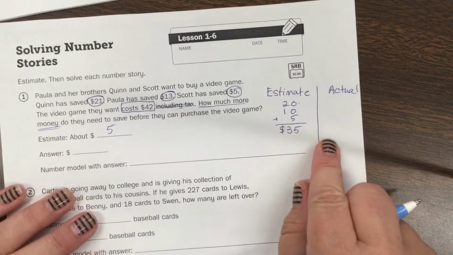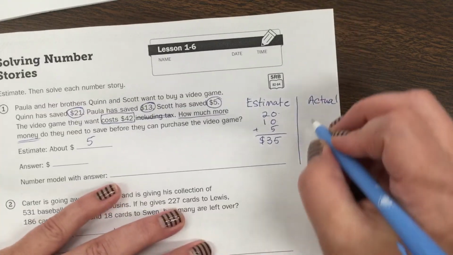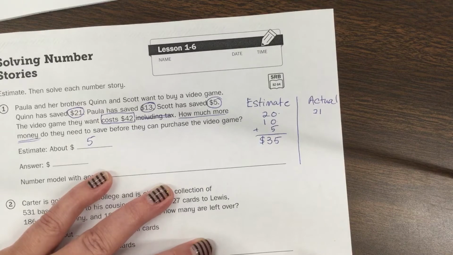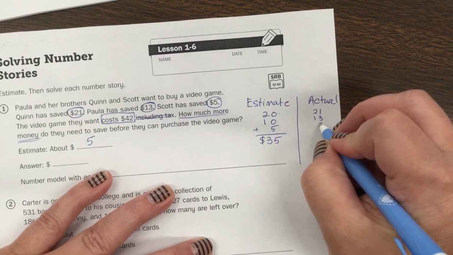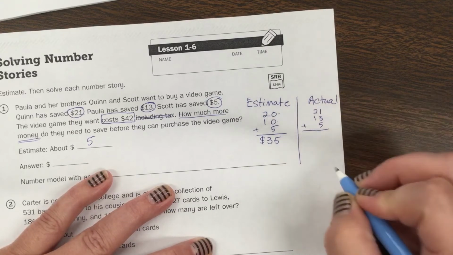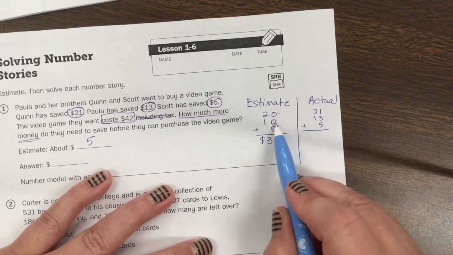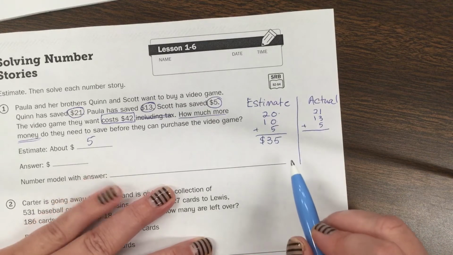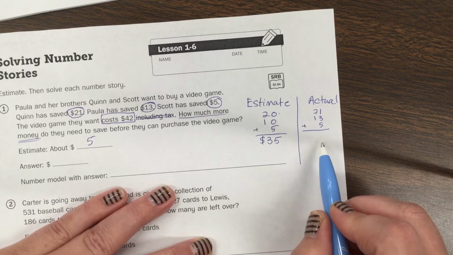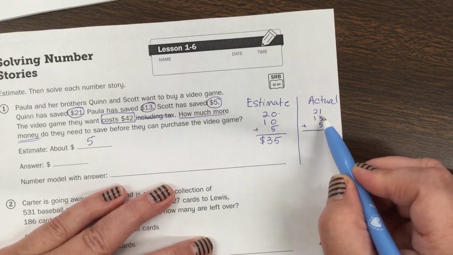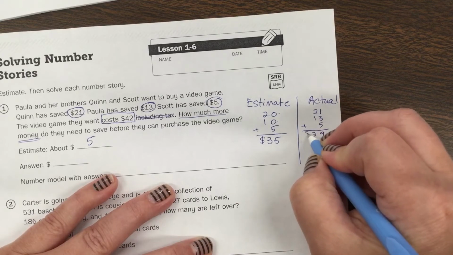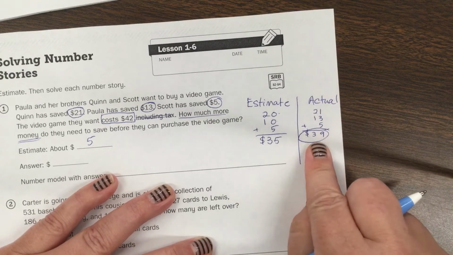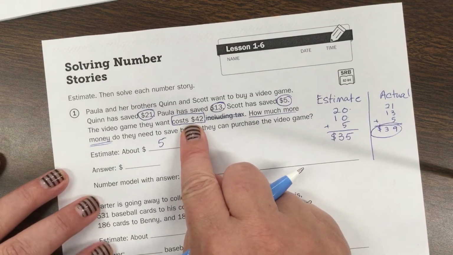Now let's look at our actual. So Quinn has saved $21. Paula has saved $13. And Scott has saved $5. So now we can add up the actual amount. Look how close our estimates were to our actual numbers. So we know that our estimate is going to be pretty close to the actual amount. 1 plus 3 plus 5 is 9. 2 plus 1 is 3. So the actual amount that they've saved is $39. And the actual amount that they need is $42.